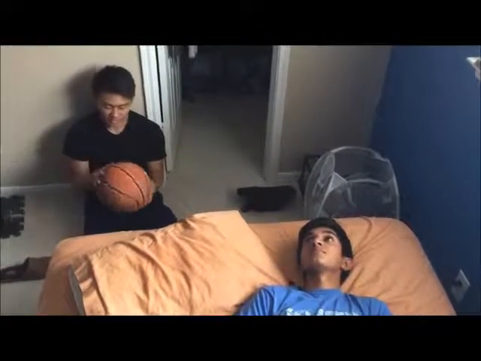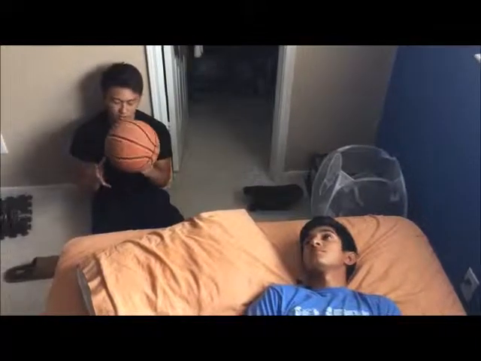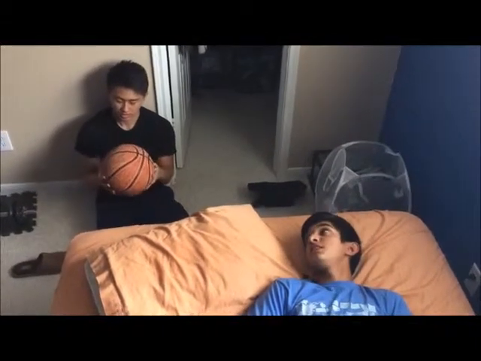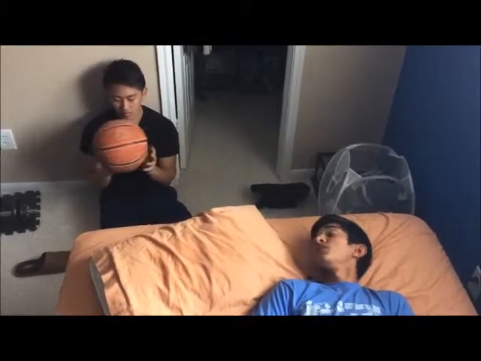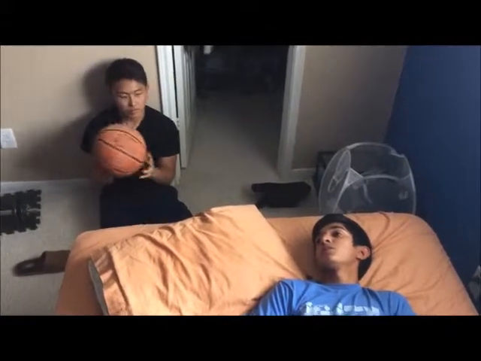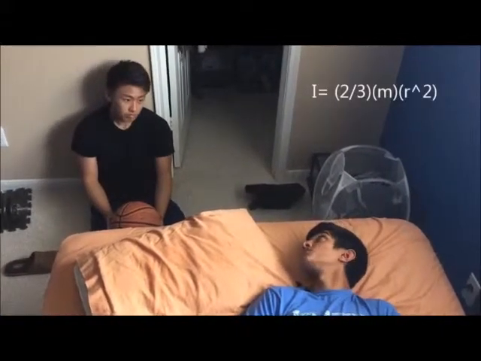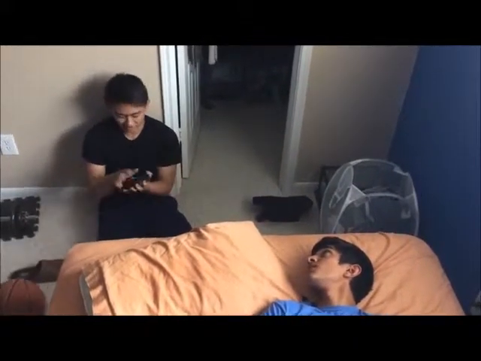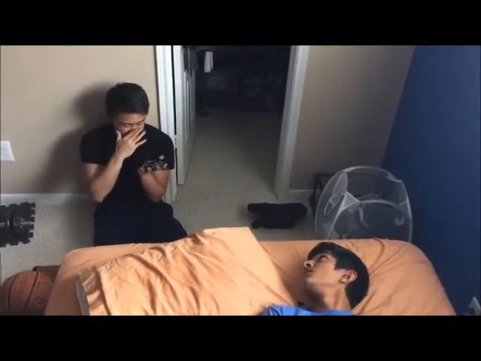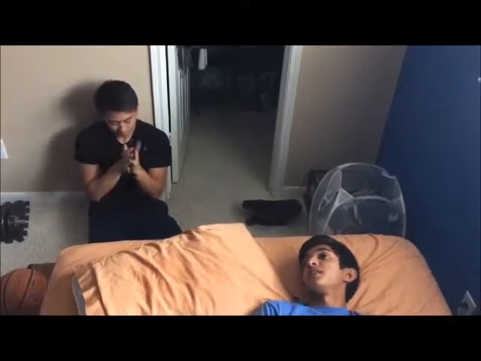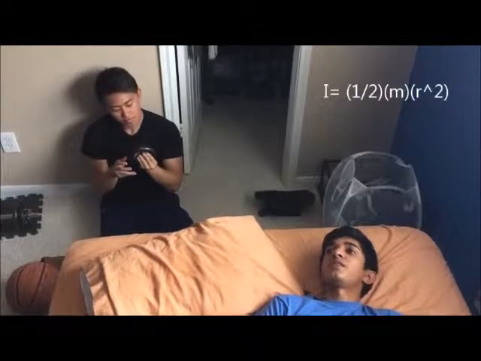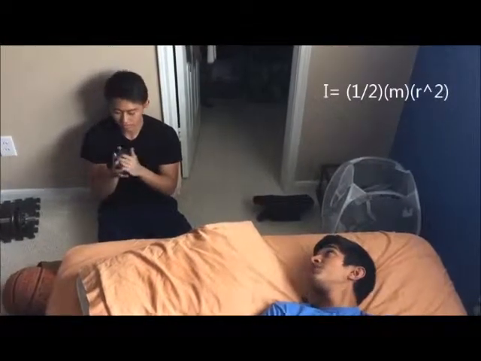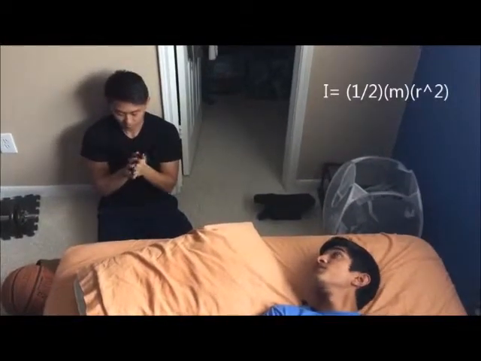So now that I know what moment of inertia is, how would I solve the moment of inertia for a basketball? Well, you see, that basketball is a hollow sphere, so the moment of inertia of that basketball equals 2/3 mr squared. Well, how would I solve for the moment of inertia for this filled disc? Well, that filled disk has a separate equation for its moment of inertia. The equation is 1/2 mr squared. The m stands for mass, and the r stands for the radius in both equations.